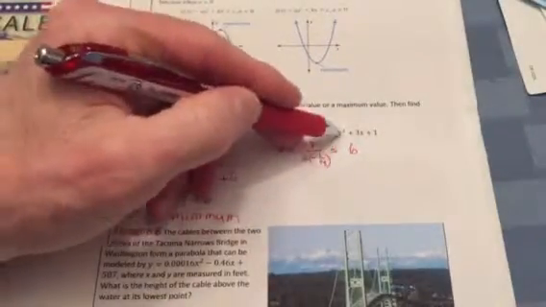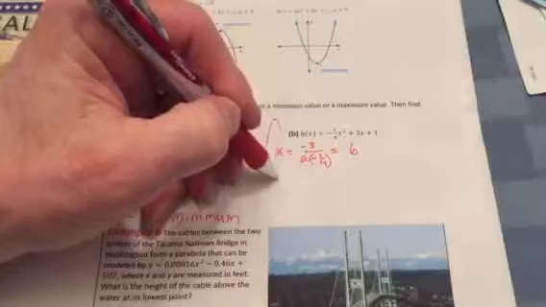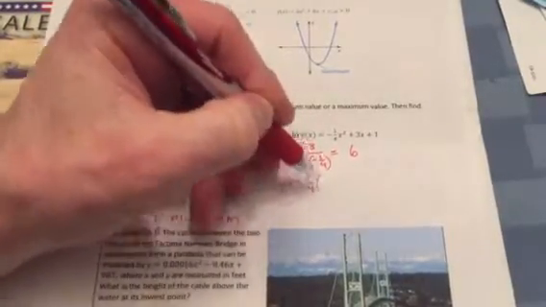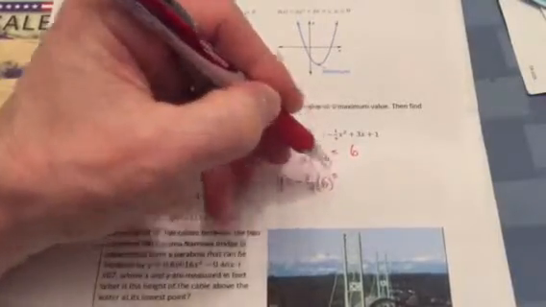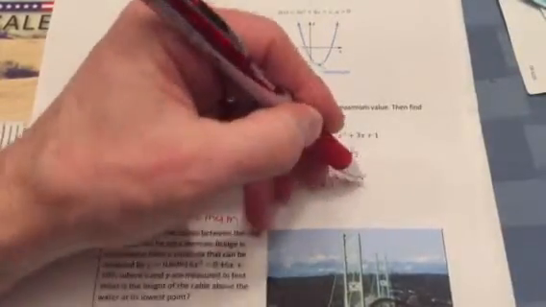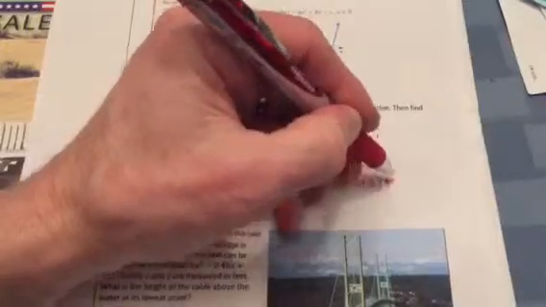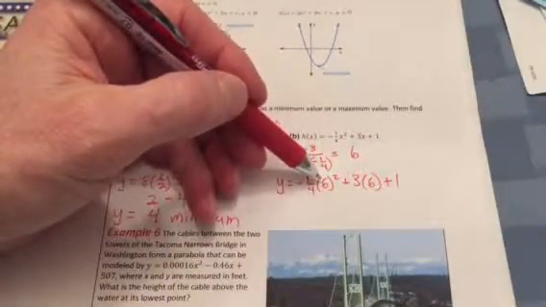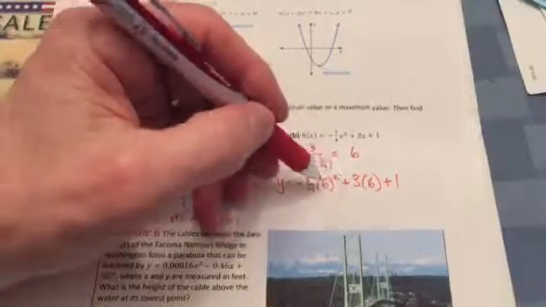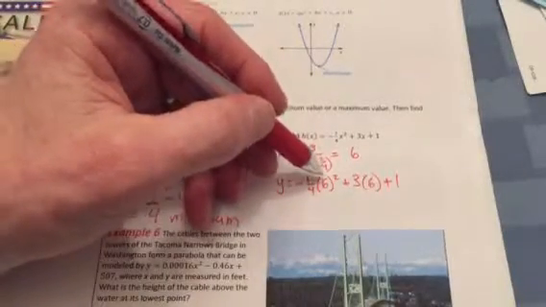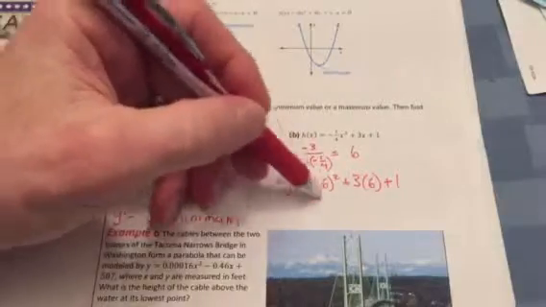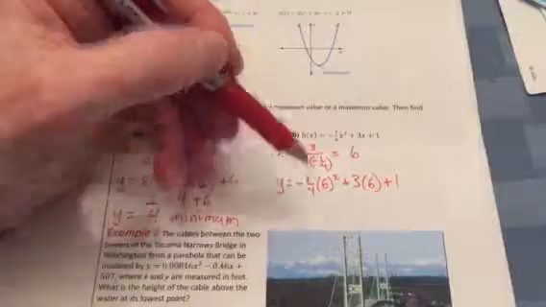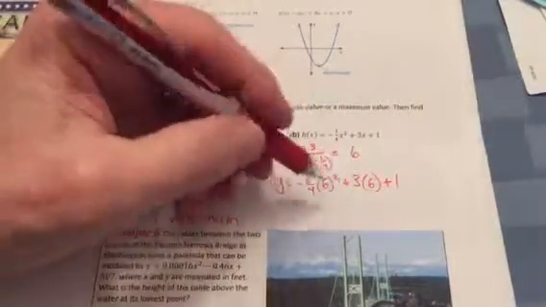So we're going to have 6 replace x in both places. And so y equals negative 1/4, 6 squared plus 3 times 6 plus 1. The square of 6 is 36. And we're looking at 1/4 of that. So 1/4 of 36 is like dividing by 4.